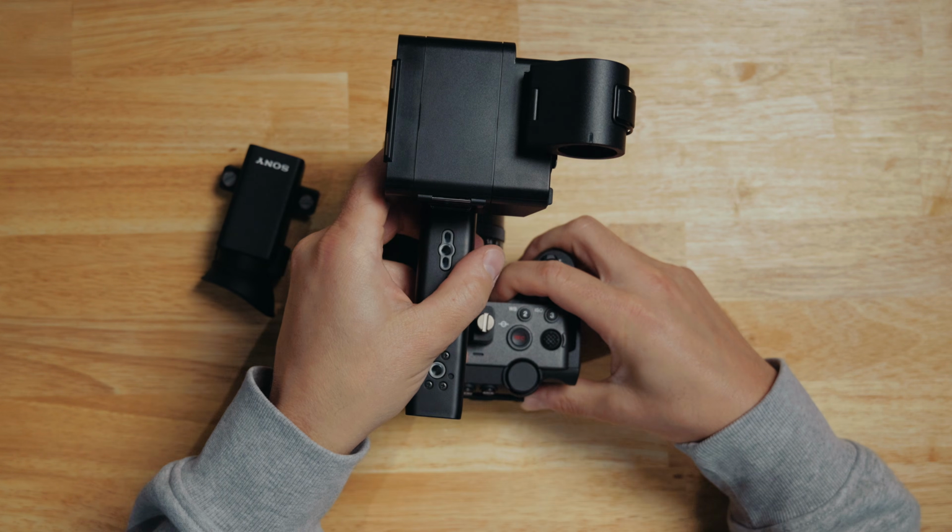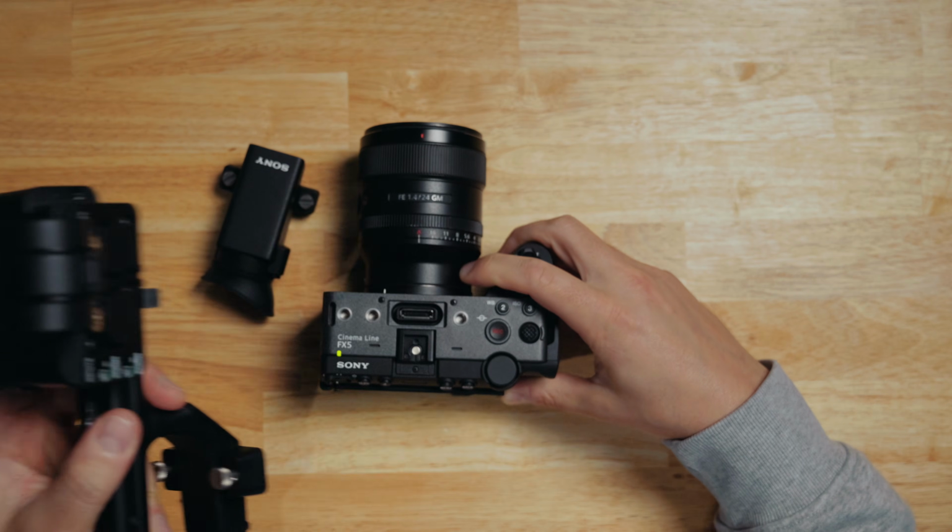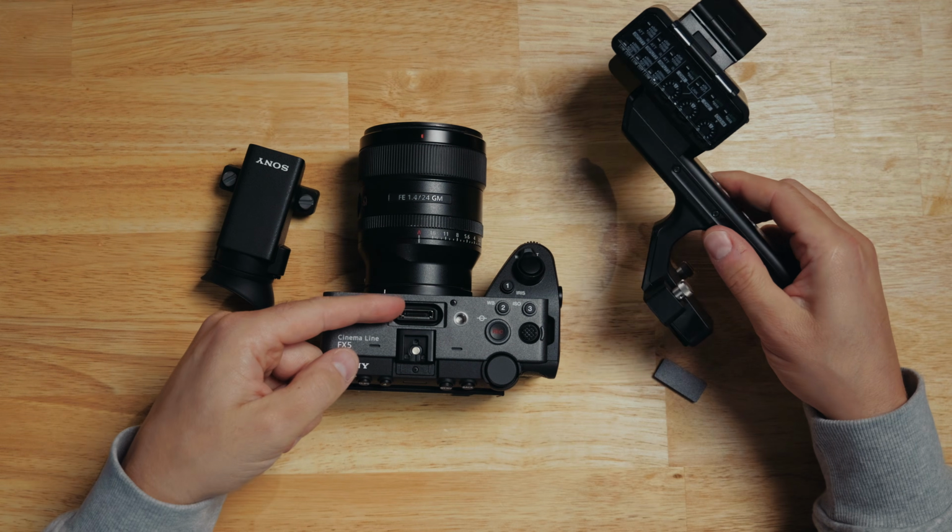But I've harped on this enough. I feel like Sony ran out of space on the camera and they had to use the proprietary EVF connection port, and this was the only place they could put it, so it makes sense.